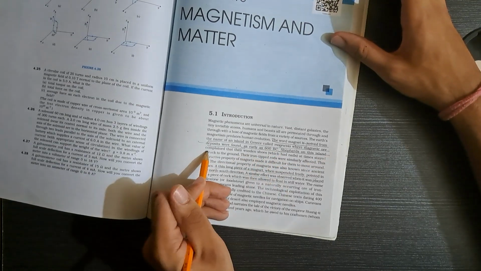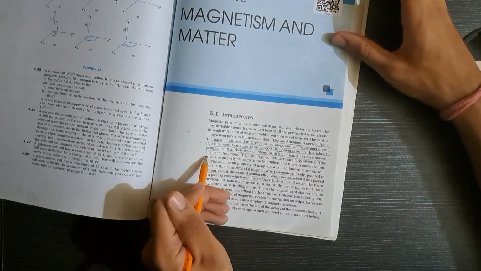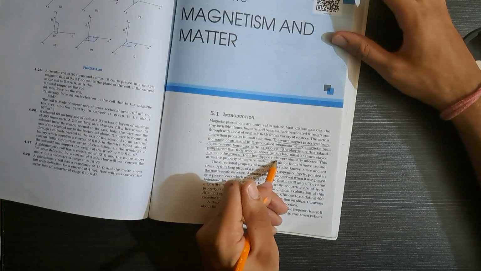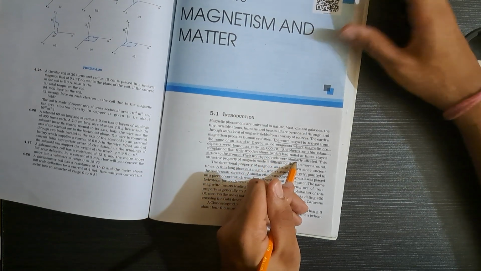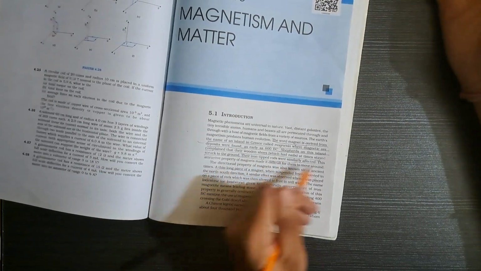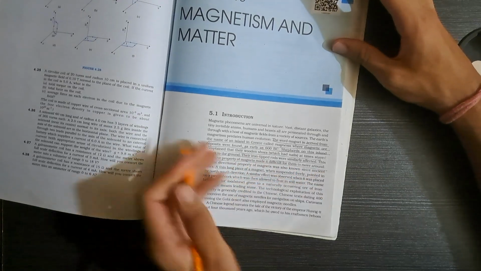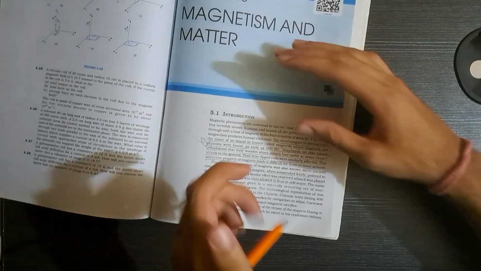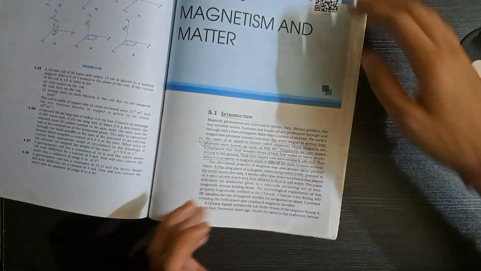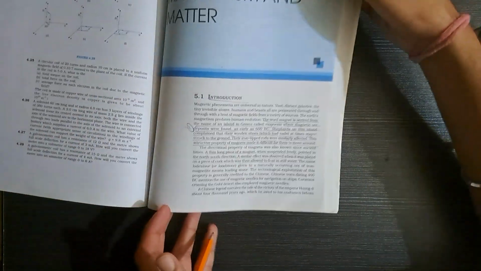Shepherds on this island complained that their wooden shoes at times stayed stuck to the ground. Their iron tipped rods were similarly affected. This attractive property of magnets made it difficult for them to move. Okay, this is point number 1. This is important. This was the introduction to how magnetism was found.